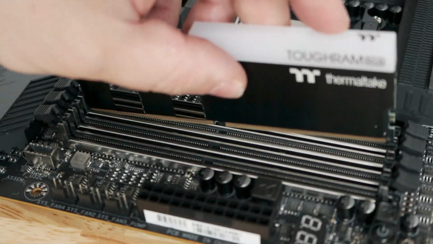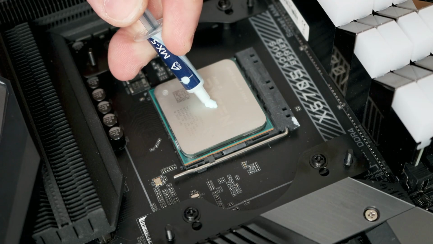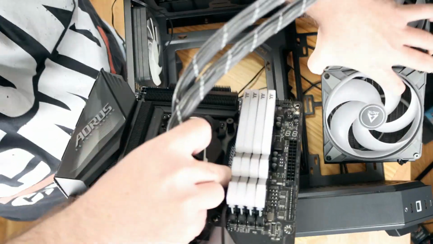So now that we're done building and cabling inside of the HYTE Y60 mid-tower chassis, now we're ready to install Windows, install the drivers, flash the BIOS, and get ready to start gaming. So in this video, I'm going to show you how to do all that.